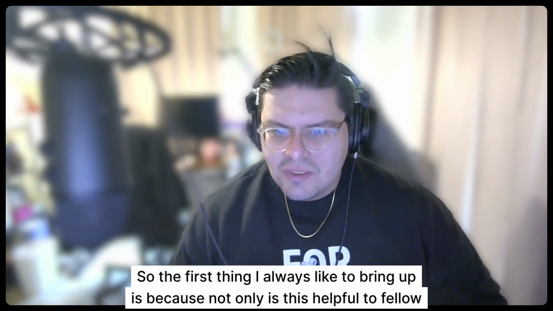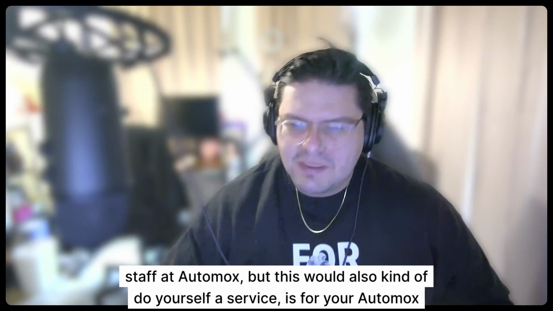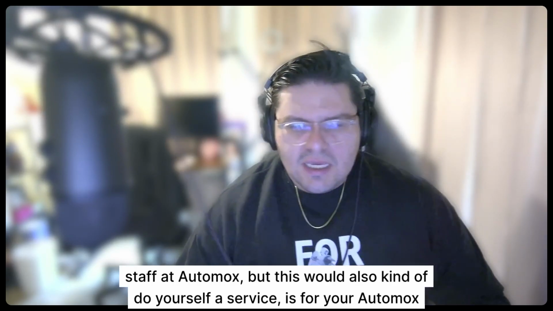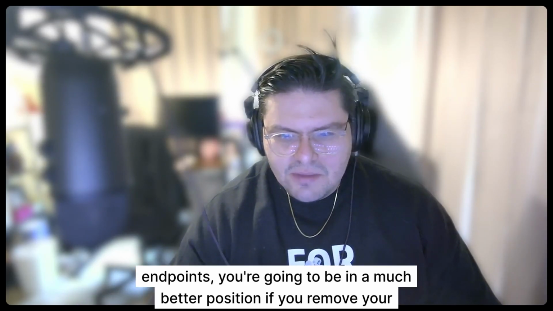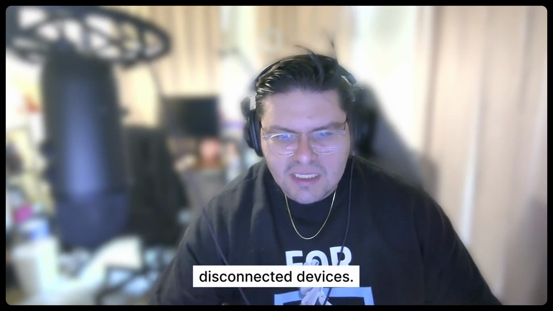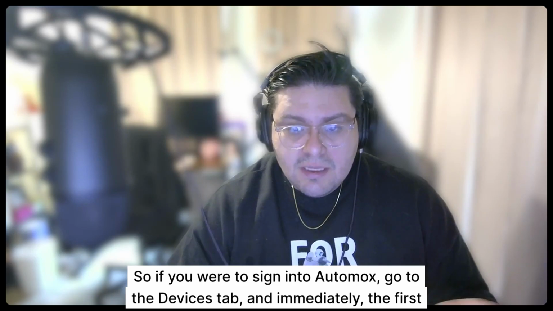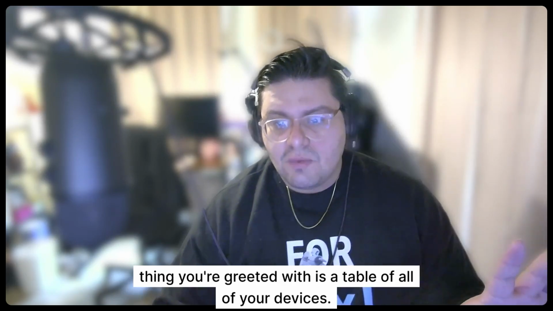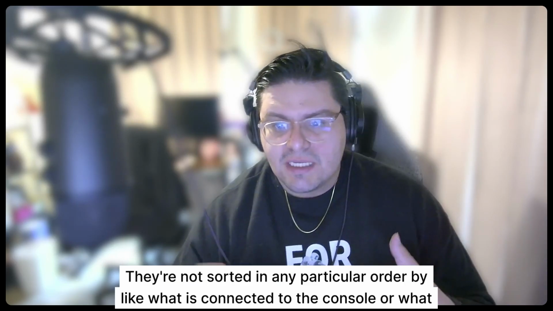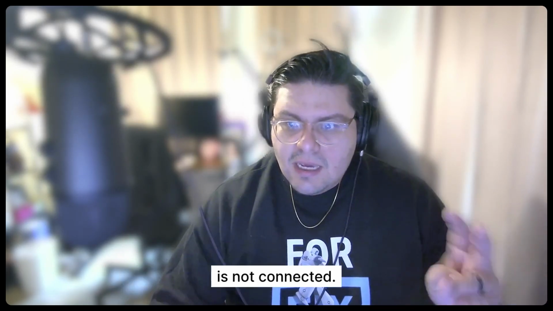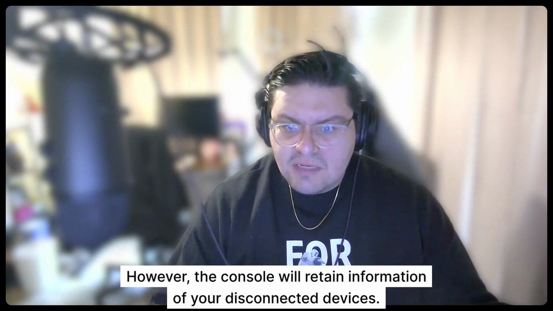So the first thing I always like to bring up, because not only is this helpful to fellow staff at Automox, but this would also do yourself a service, is for your Automox endpoints, you're going to be in a much better position if you remove your disconnected devices. If you were to sign into Automox, go to the devices tab, the first thing you're greeted with is a table of all of your devices. They're not sorted in any particular order by what is connected to the console or what is not connected. However, the console will retain information of your disconnected devices.